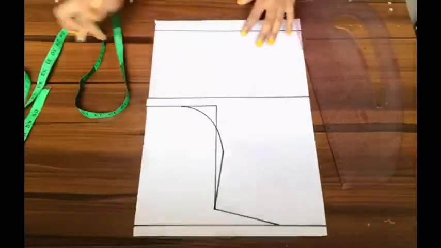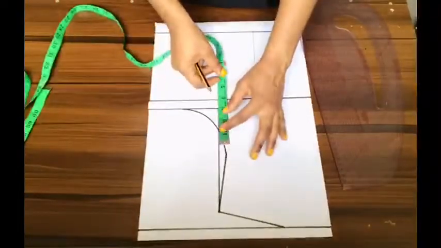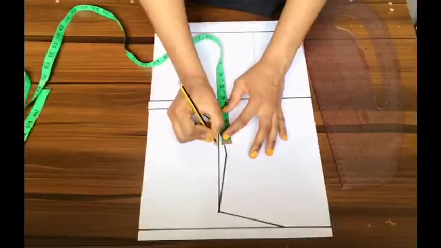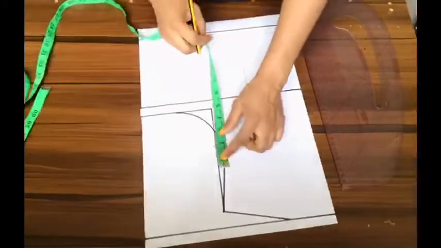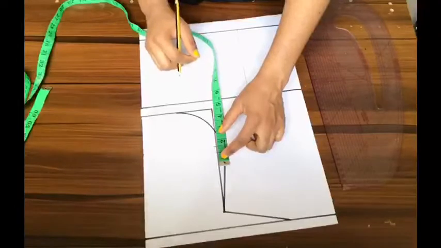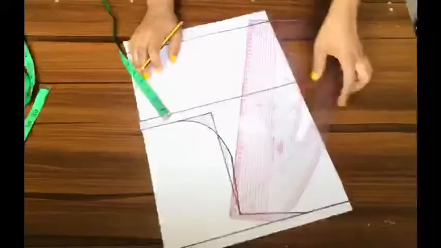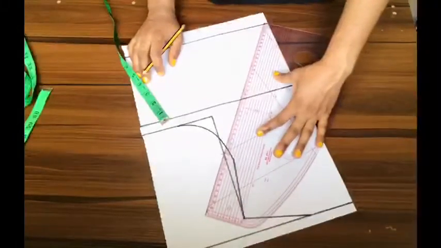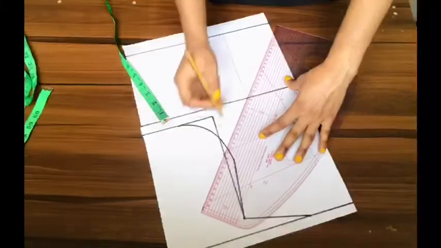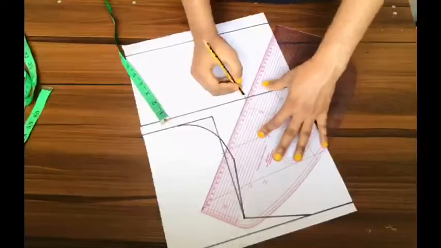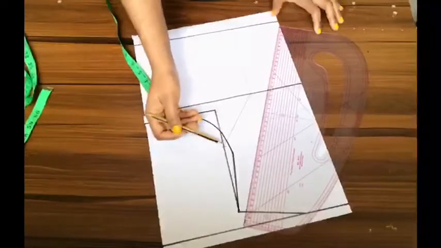Alright, now that I've done this, I'll go over to my armpit line and go up by 3 inches. This is my 3 inch mark there. I'll be opening this 3 inch mark by half an inch on both sides. Alright, now that I've done this, I'll be connecting it to my bust line.